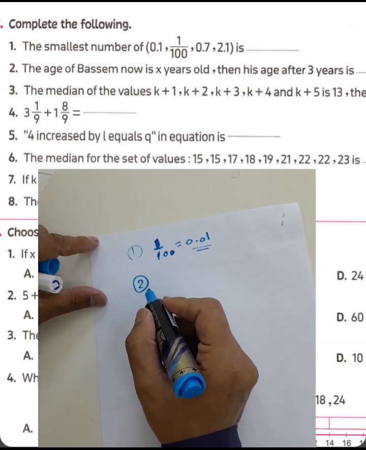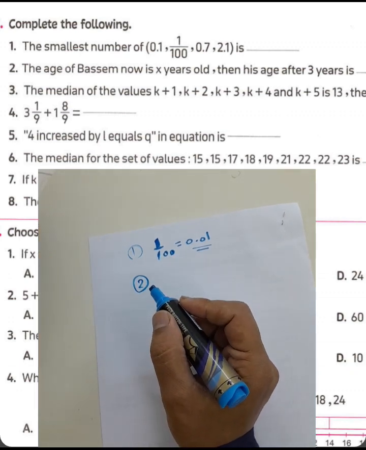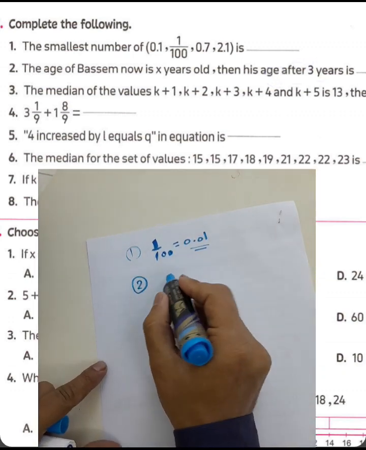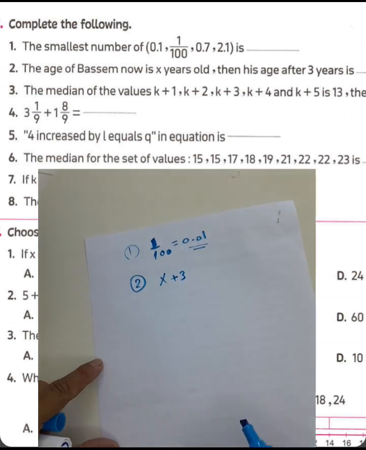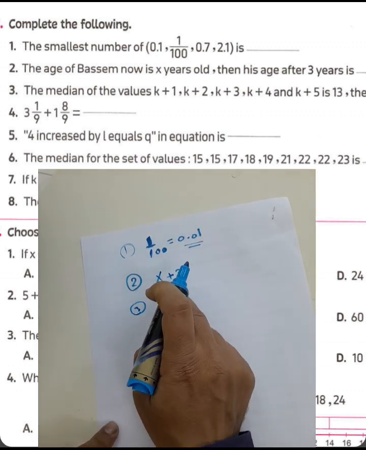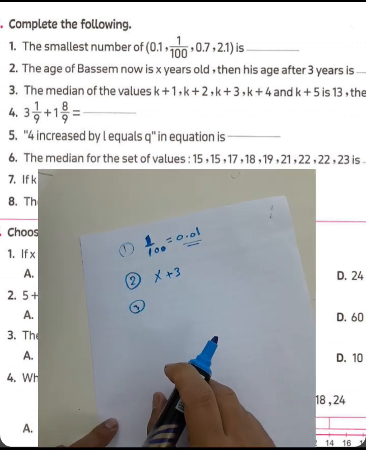Question number 2, the age of Basim now is X years old, then his age after 3 years is X plus 3 years. Okay, it will be X plus 3 years. After means add, but before means subtract.